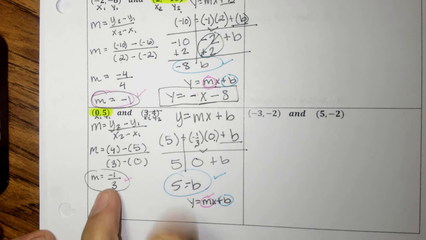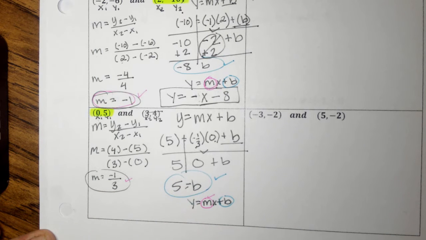Now that I know m and b, I can write the linear equation. So y equals, instead of m, we're writing negative 1/3, x plus 5 as b.